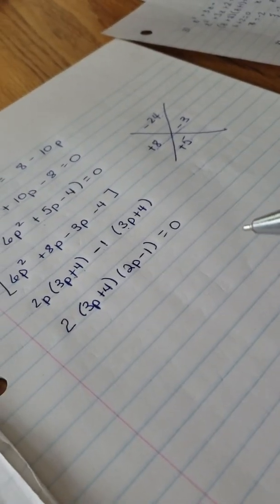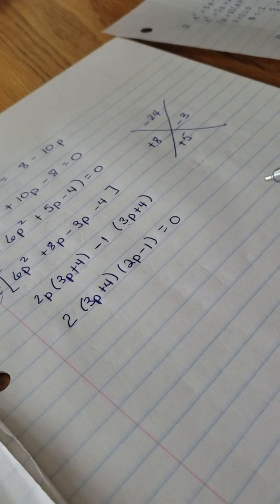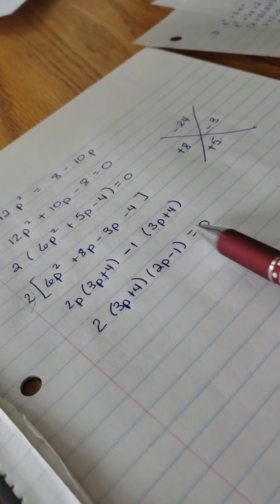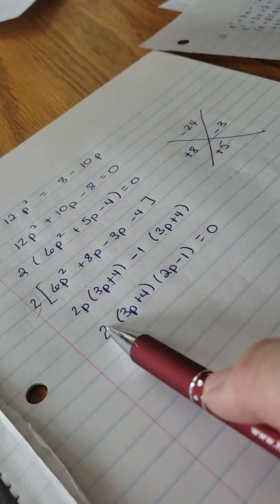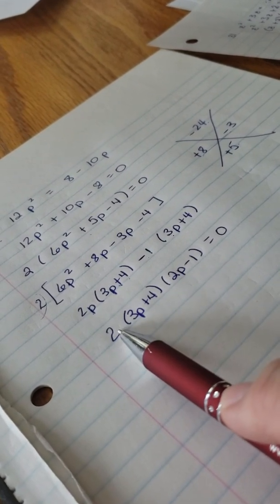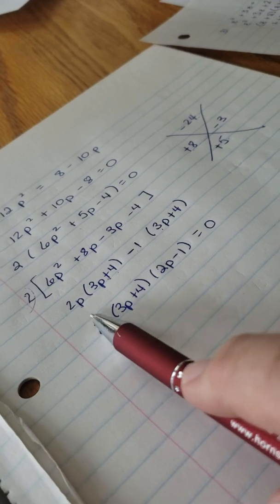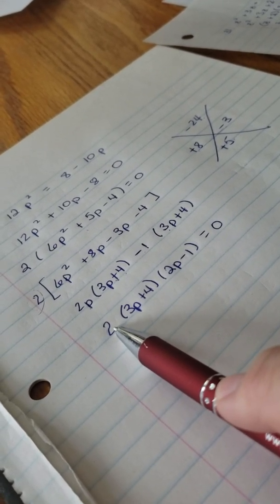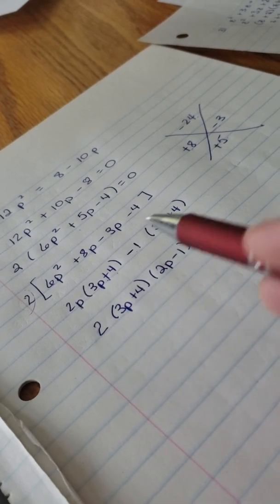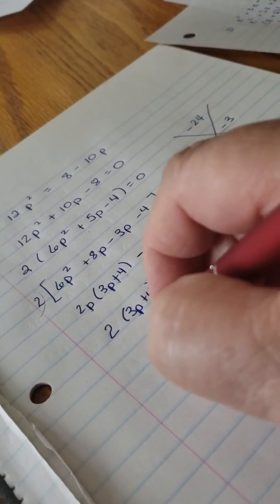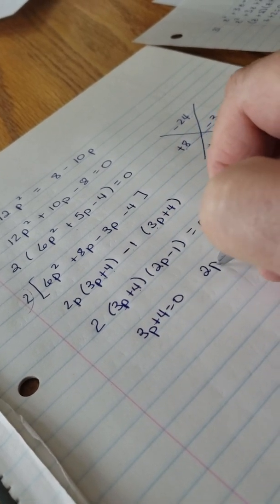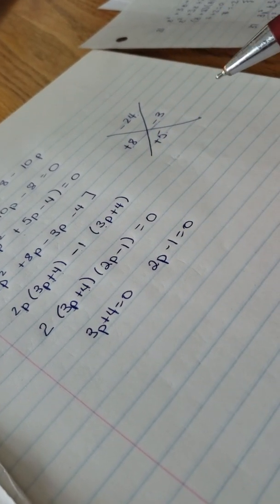Now, we agreed that if we're going to multiply numbers together to get 0, one of them has to be 0. Well, clearly, this is not the one that's 0. 2 is 2. It's not 0. So since it does not have a variable with it, we don't have to regard that one as a possibility. So all we need are the 3p plus 4 could be 0, and the 2p minus 1 could be 0.